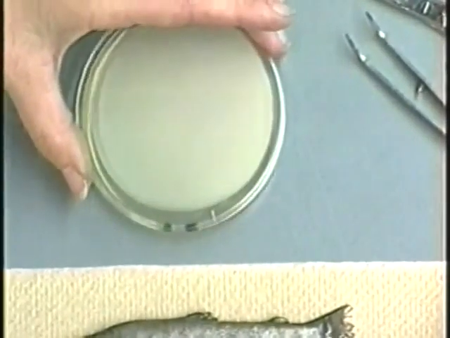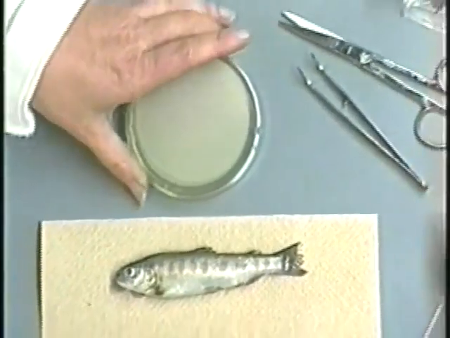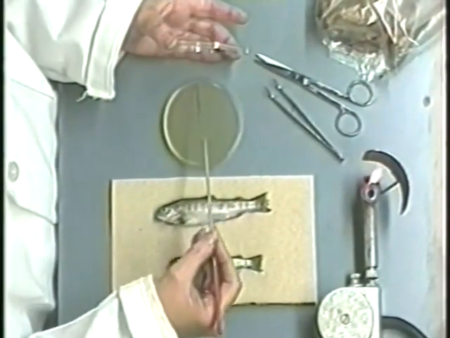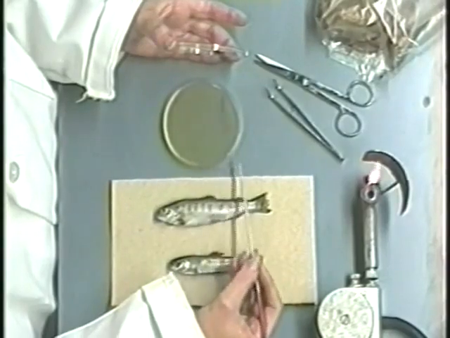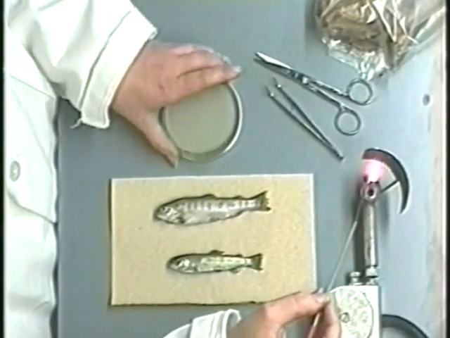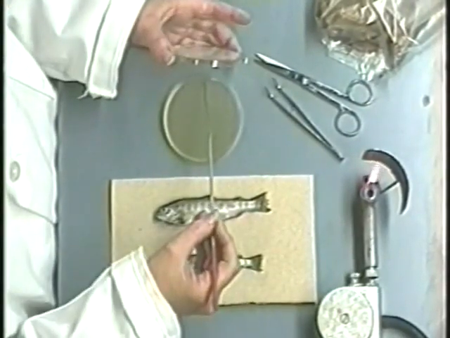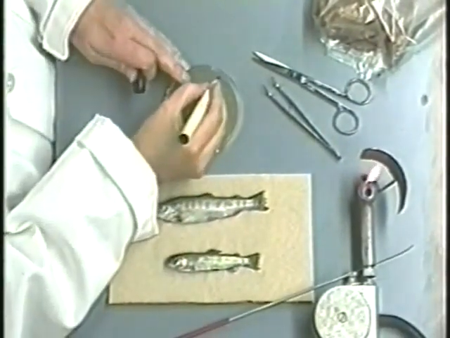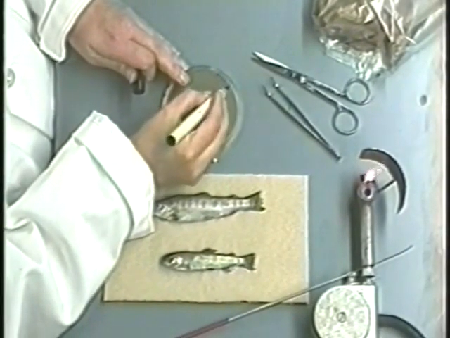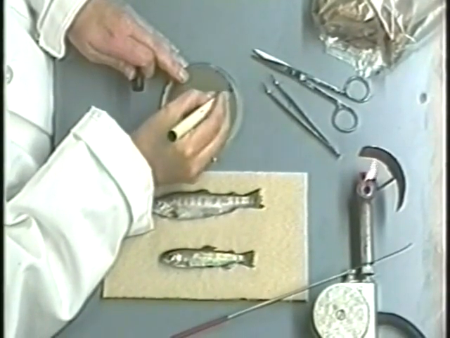Reflame the loop, let it cool, and make several streaks through the primary inoculum into a new region of the plate. Repeat this several times, each time picking up less of the inoculum so that the bacteria will be diluted to form individual colonies. Label the bottom of the plate and incubate with the agar surface on top, either in an incubator or on a bench top.